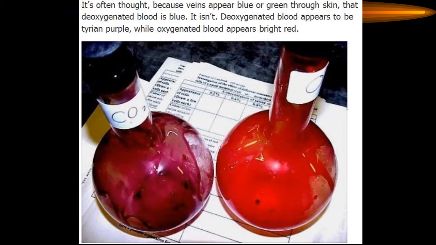So here are flasks of deoxygenated blood on the left. It's a blood sample filled with carbon dioxide. So you see it's purplish in color, and then the oxygenated blood appears red.